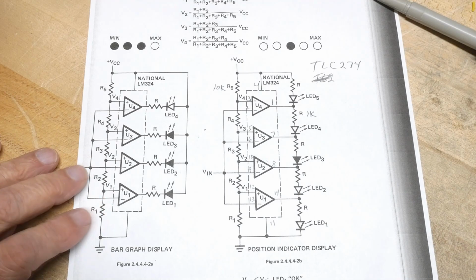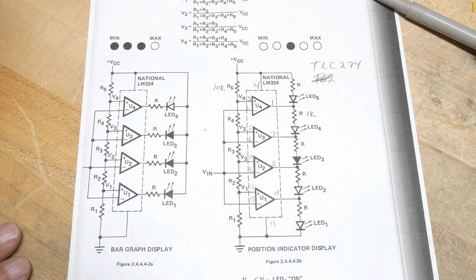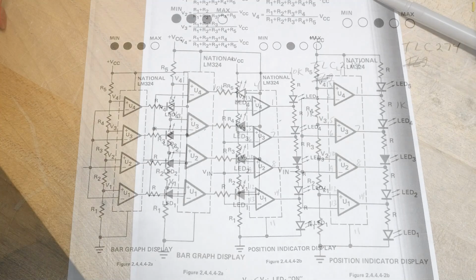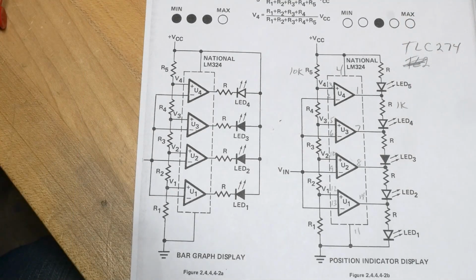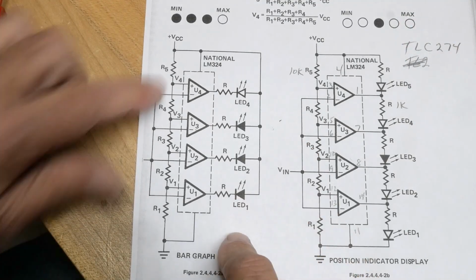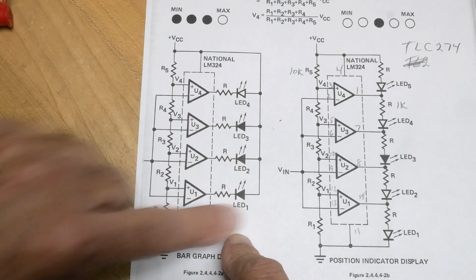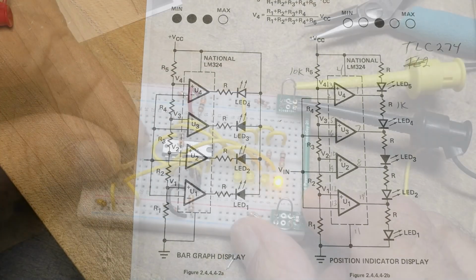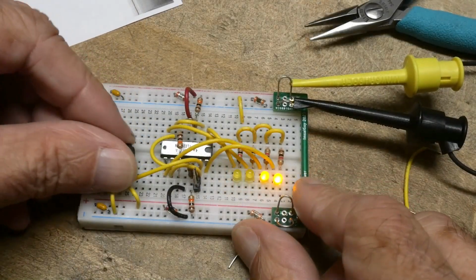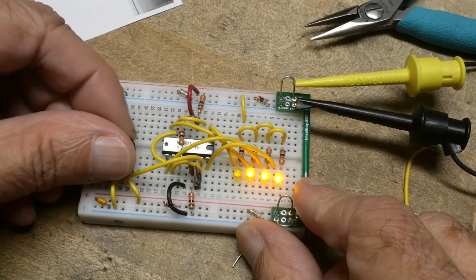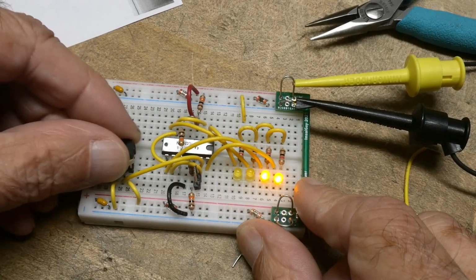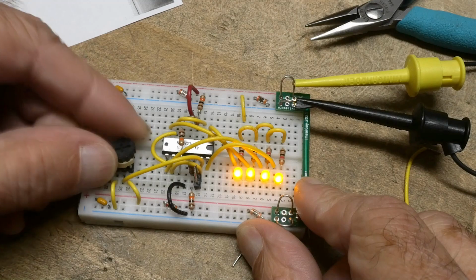All right, just a fun little circuit. Yeah, I think it's pretty cool. All right, I know some people would like to see it, and some people maybe haven't seen it, so I'm going to wire this one up as well, so you can just see what that one looks like. All right, here we go. This is the bar graph here. As you go up, they light up in sequence, but they act as a bar graph.